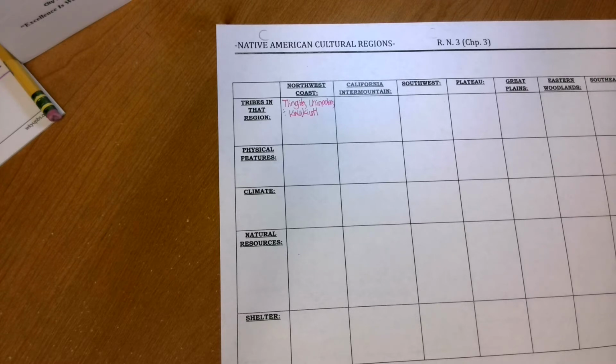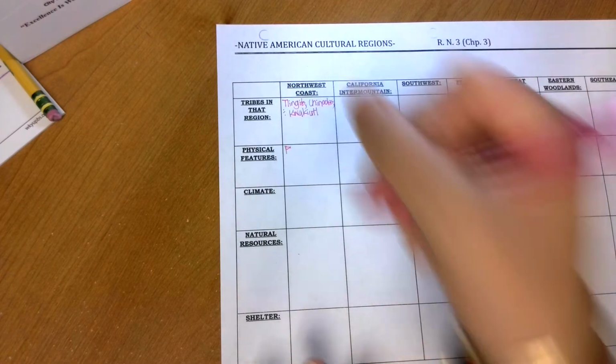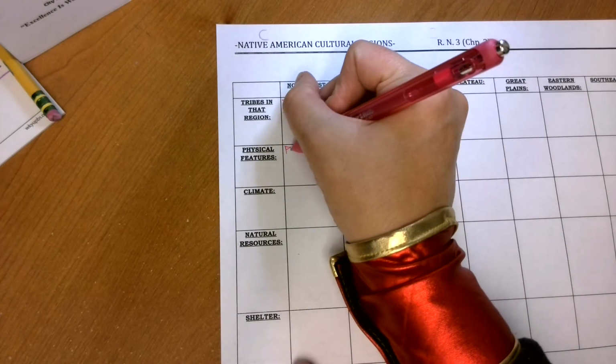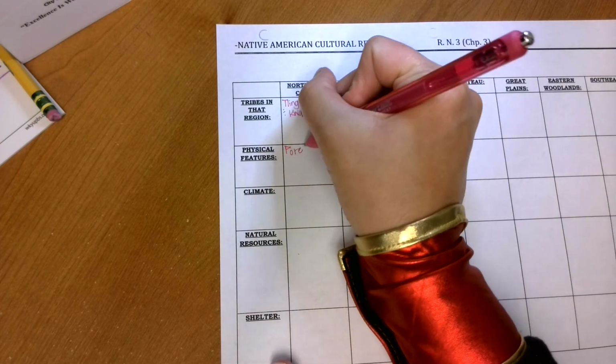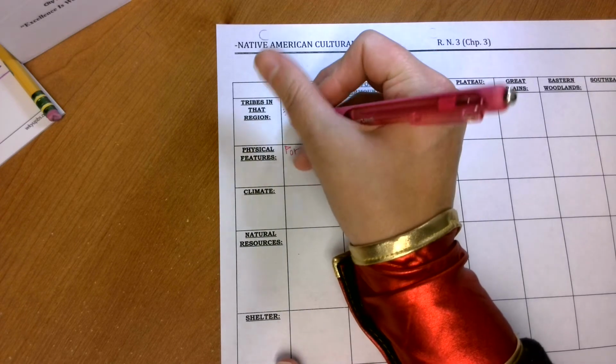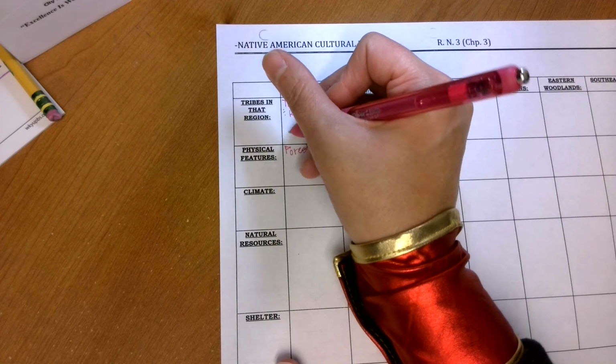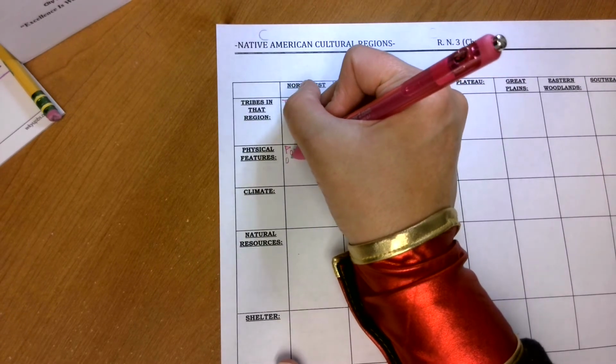Okay, forest. Lots of forest. Yes, there were lots of forests. Mountains. Yes, there were mountains. And coast. Yes, they were along the coast, and what ocean was that? The Pacific Ocean. Very good. Go get a ticket, Daniel.